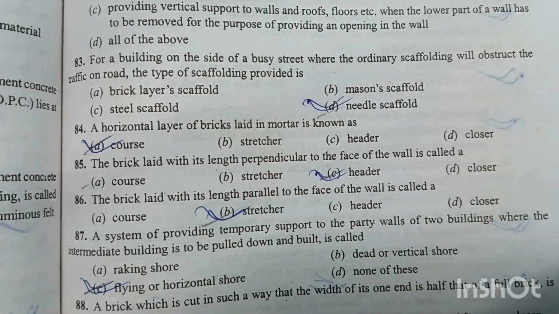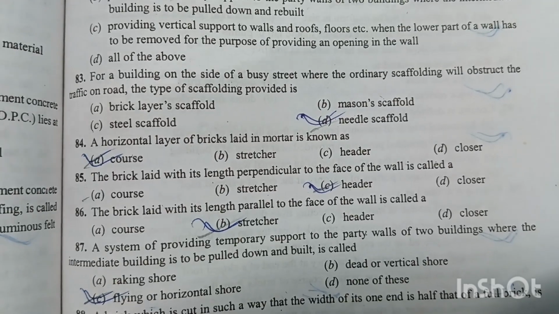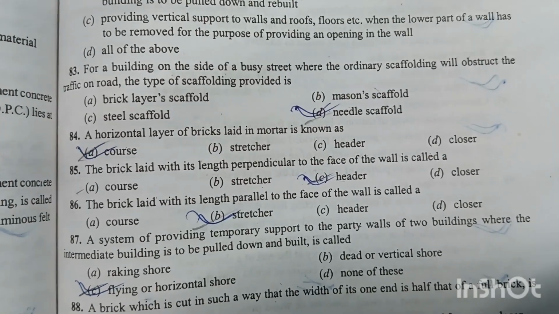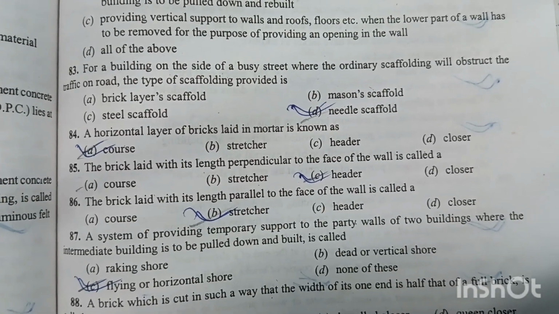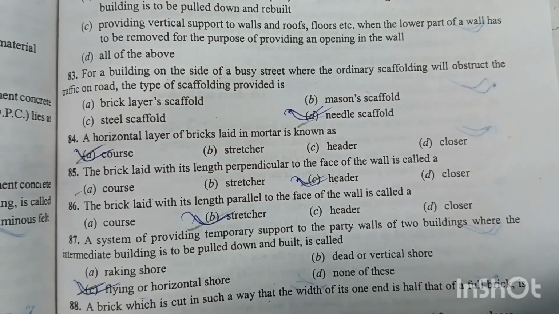Question number 85. The bricks laid with its length perpendicular to the face of the wall is called header. Question number 86. The brick laid with its length parallel to the face of the wall is called stretcher. Option B is the right answer.